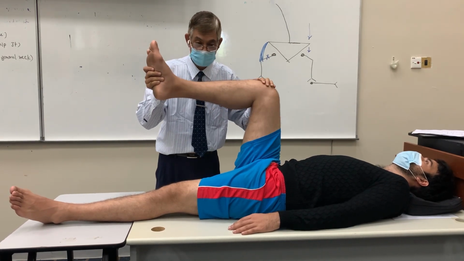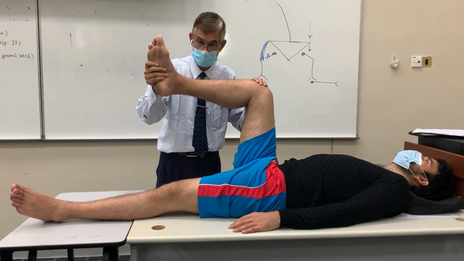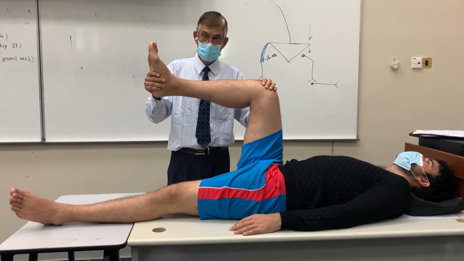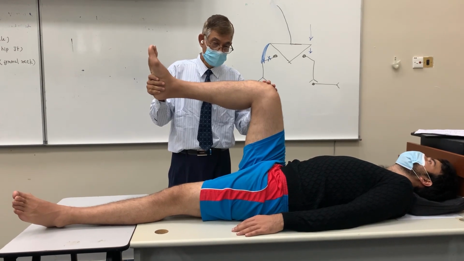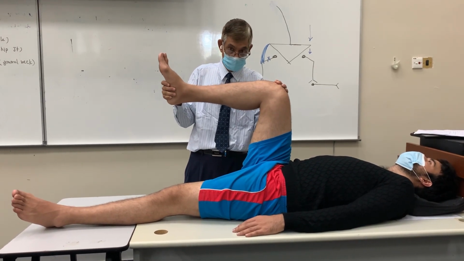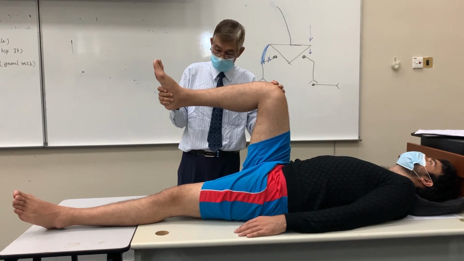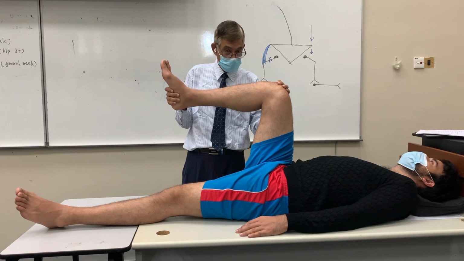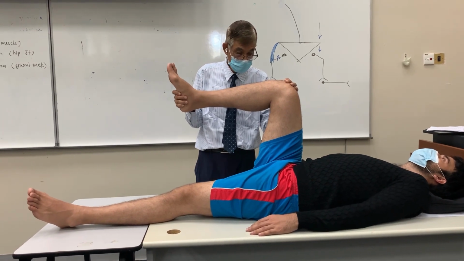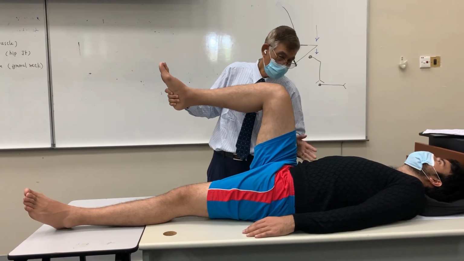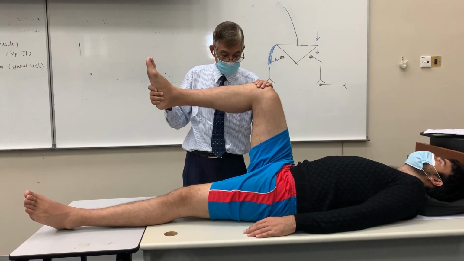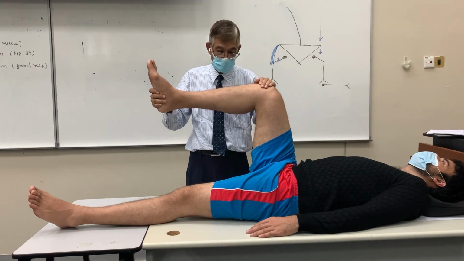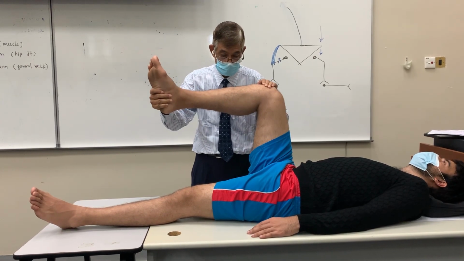So this is called external rotation. Then here, neutral. Then the lever arm is externally rotated, but the hip is internally rotated. So for the hip, this is the internal rotation. For the hip, this is the external rotation.